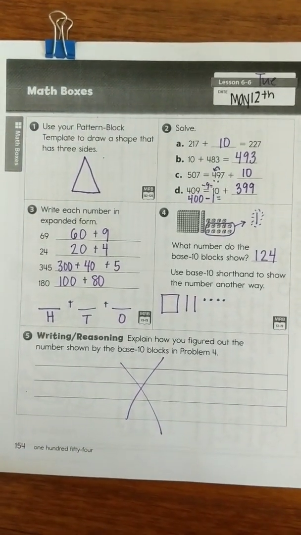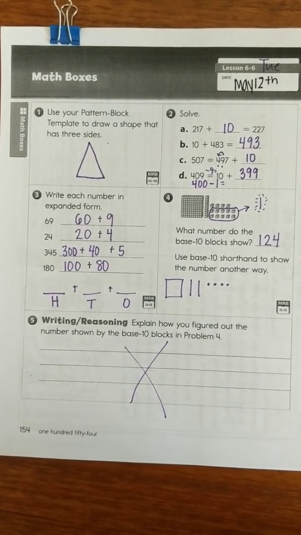So here are the answers for math for Tuesday, May 12th. Awesome job.